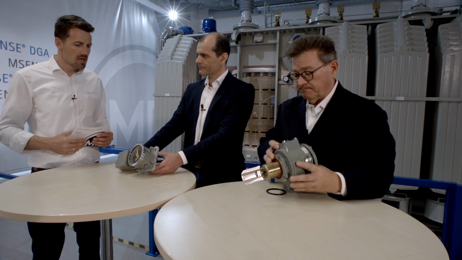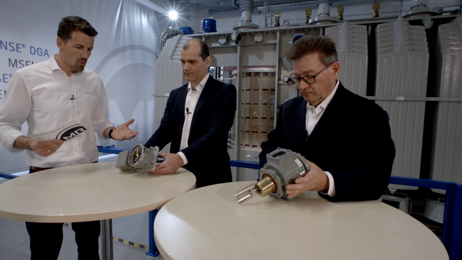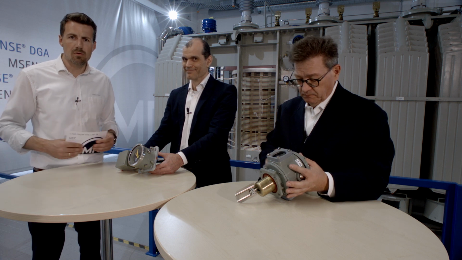Okay, thank you, Tullio. So actually, two different principles here. Here we have a pointer, and here we see red or white, if there is an oil circulation or not. Oil flow indicators by Reinhausen. Thank you very much.